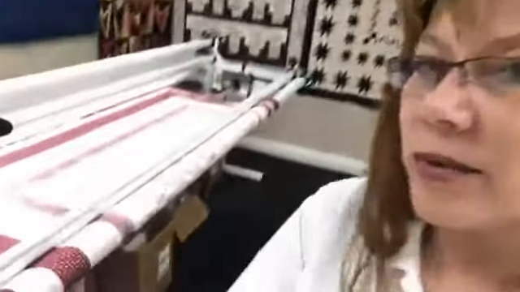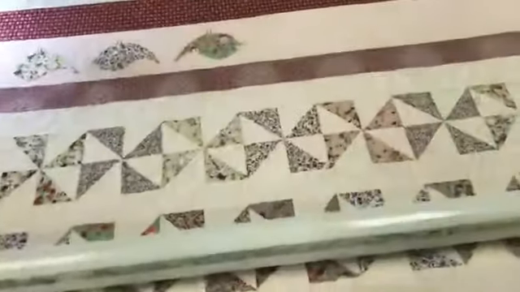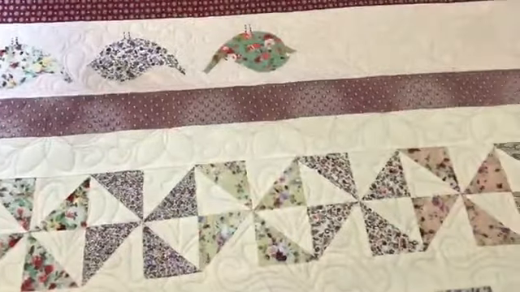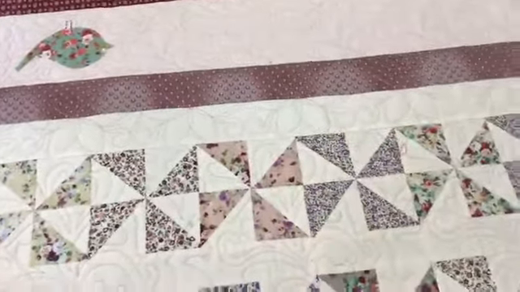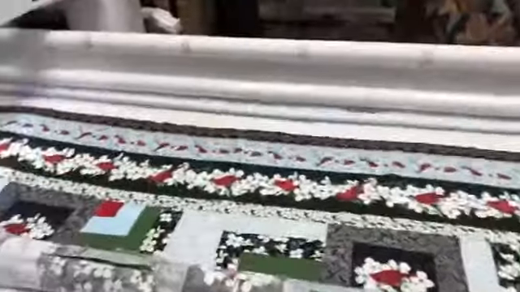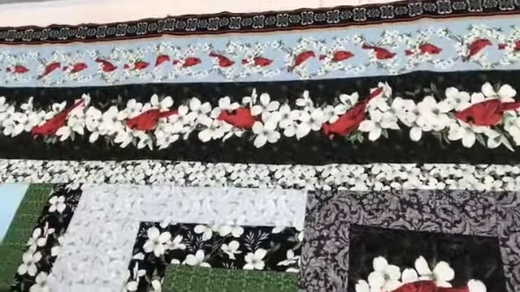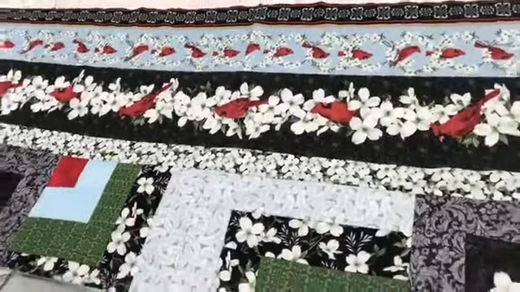Okay, all right, so let's close it down by what I've got on the machines. Over here on the Infinity, I have this cute as can be little floral birdie quilt. Look at those little birdies up there in the border. Very, very cute. And over here on the Fusion, just loaded this guy up. Seems like it's a little bit out of season, isn't it, with the cardinals and the Christmas colors, but it's just really, really beautiful. I guess it's a Christmas quilt, although it doesn't scream Christmas to me.